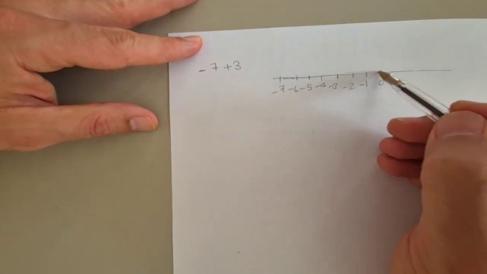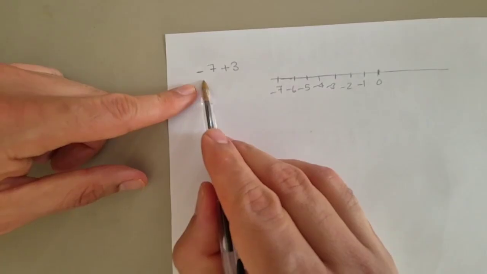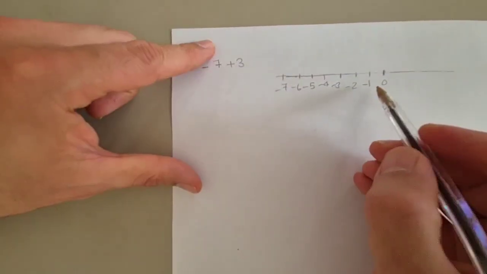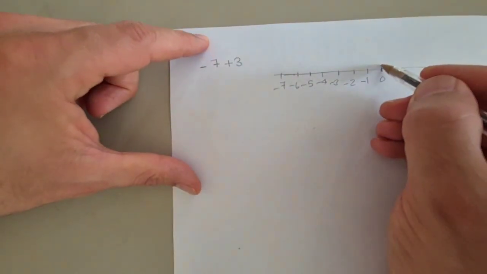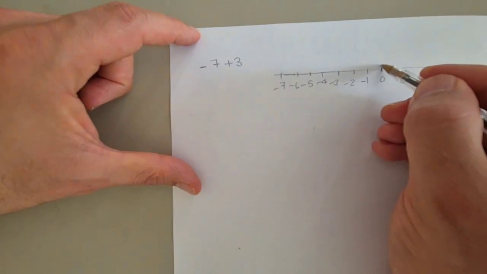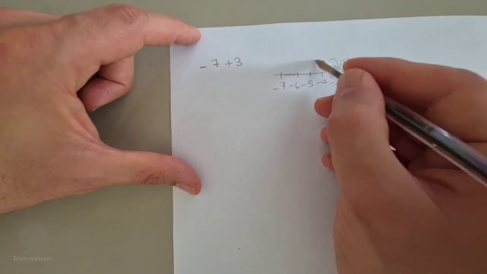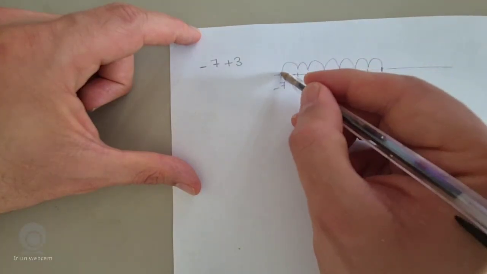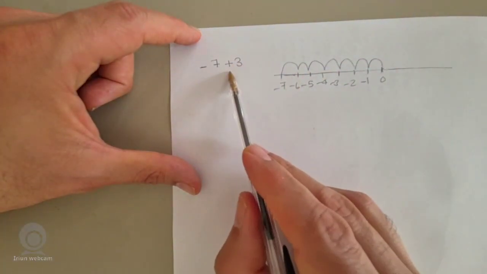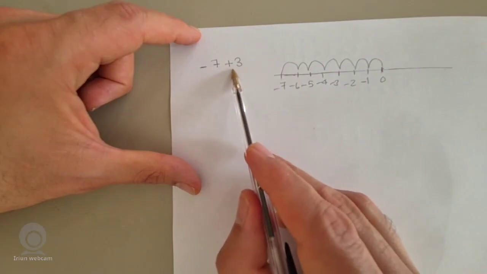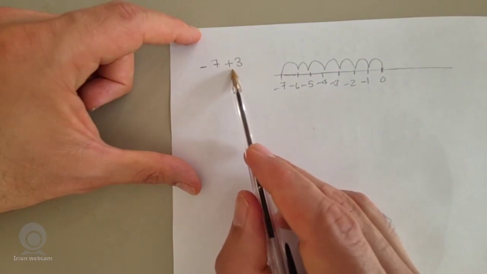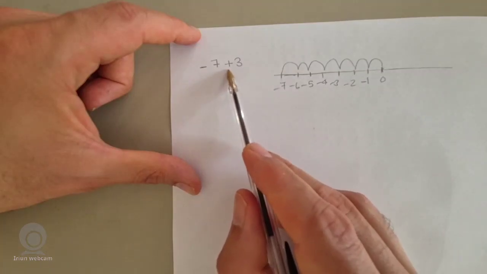So again, it's minus 7. From 0, I go 7 to the left, because minus is left: 1, 2, 3, 4, 5, 6, and 7. Then I come to the next one, plus 3. Plus 3 means that I go 3 to the right, because plus means going to the right.